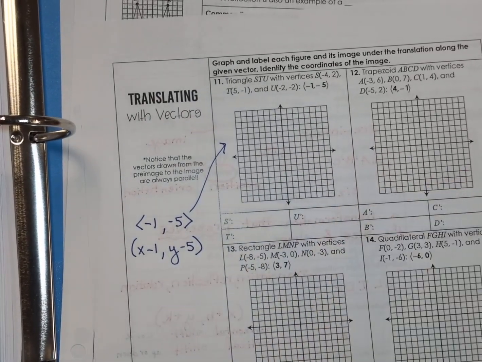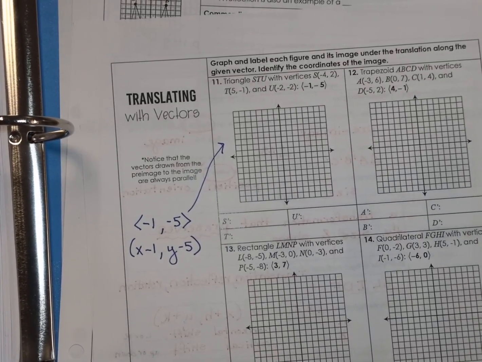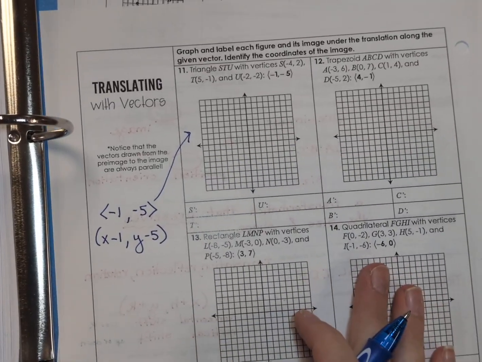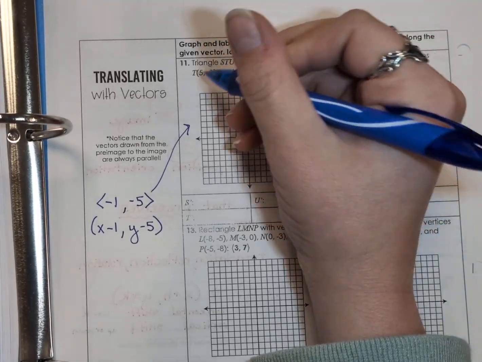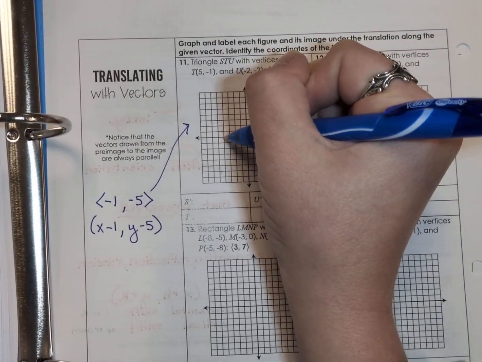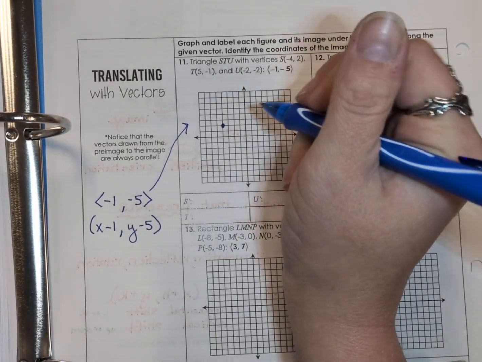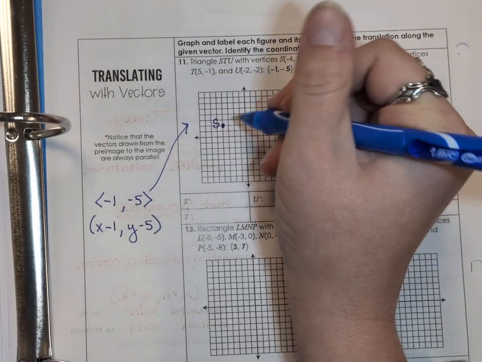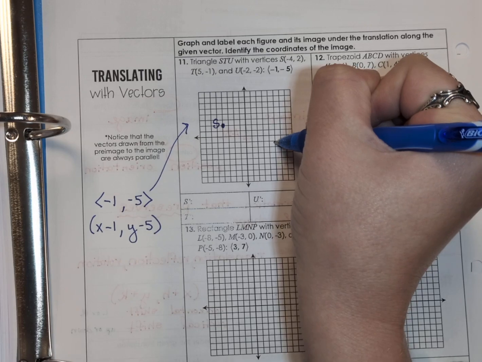So, let's start with graphing our original shape. What's the original shape called again? Pre-image. Thank you. So, start with STU, please. -4, 2, and make sure you label them. One, 2, 3, 4, 5.